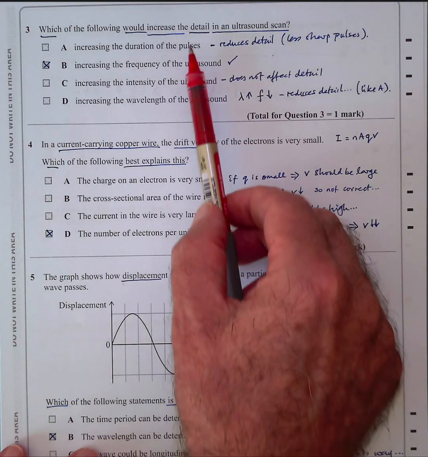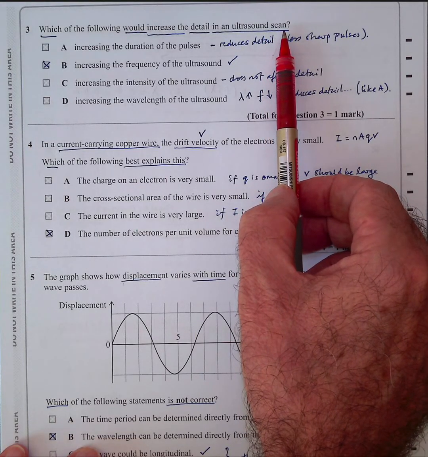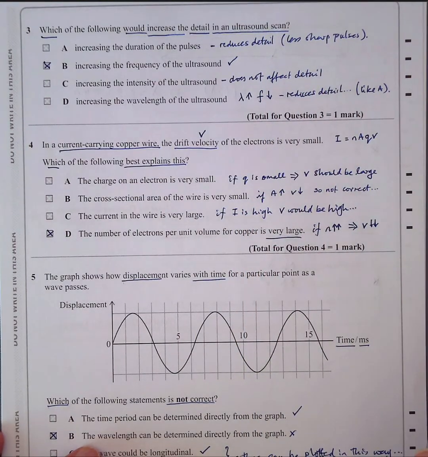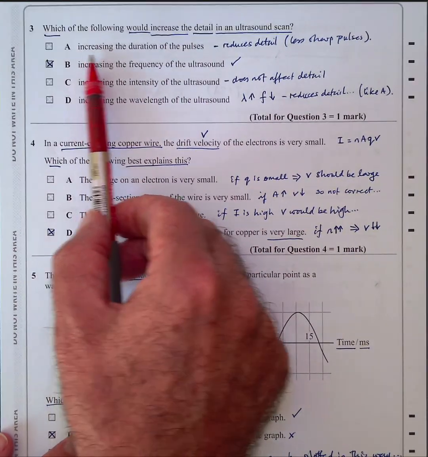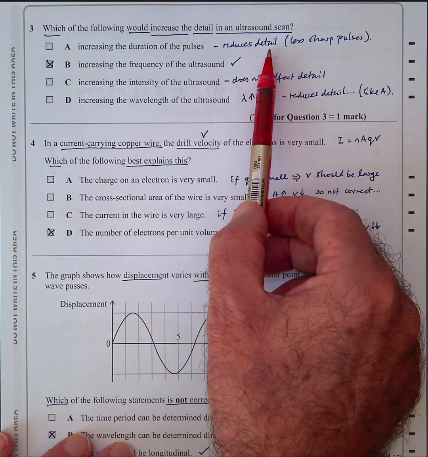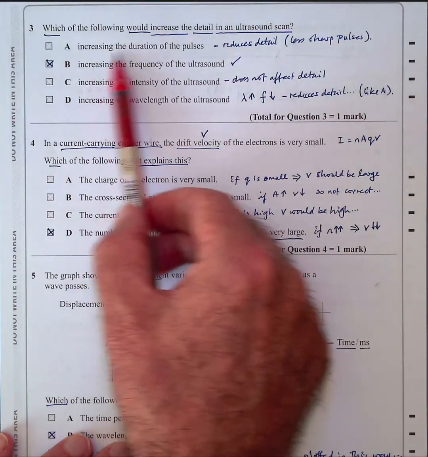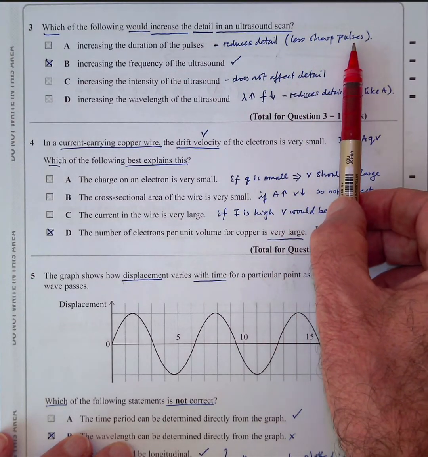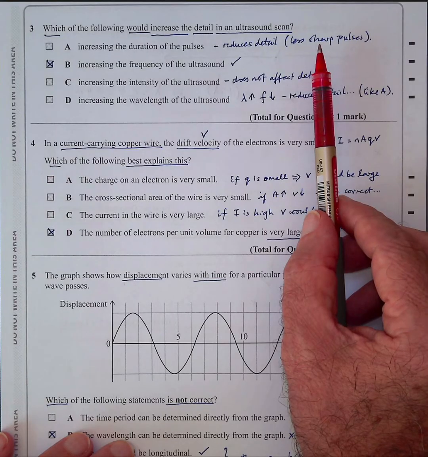So this is an area which may not be taught very clearly during the course, but when you do the exam you'll notice the questions that come up in it. So increasing the duration of the pulse will reduce detail, because if the pulses increase in duration, they will be less sharp pulses. So it's kind of like a fuzzy image. You want it to be sharp.